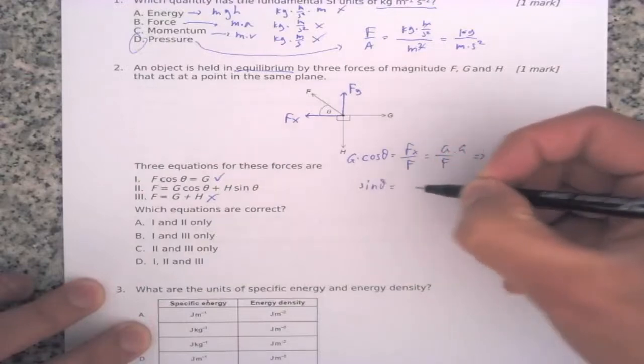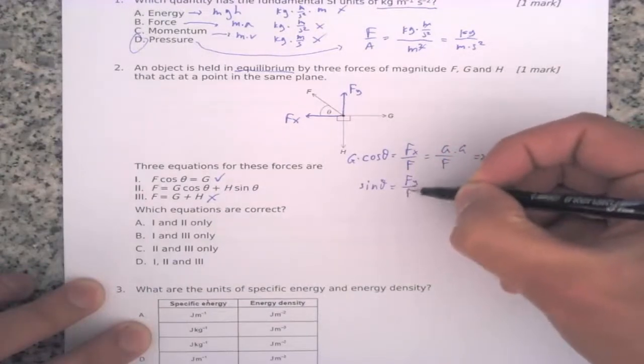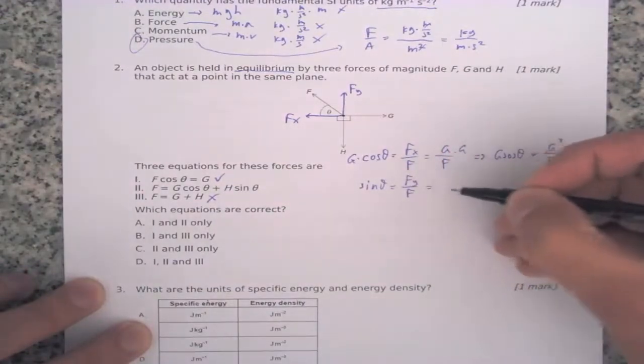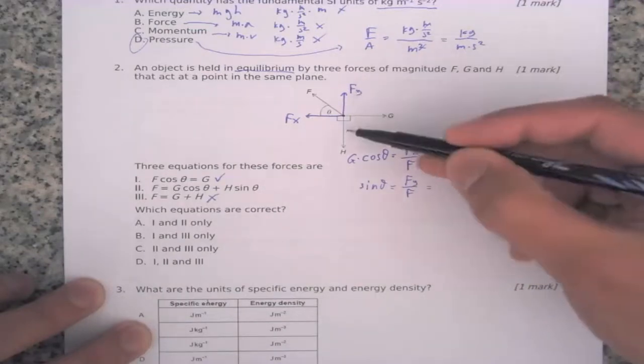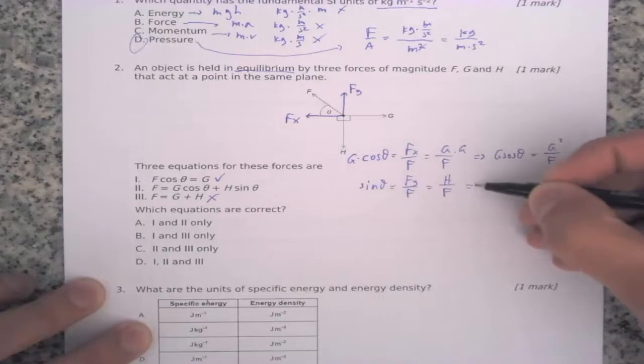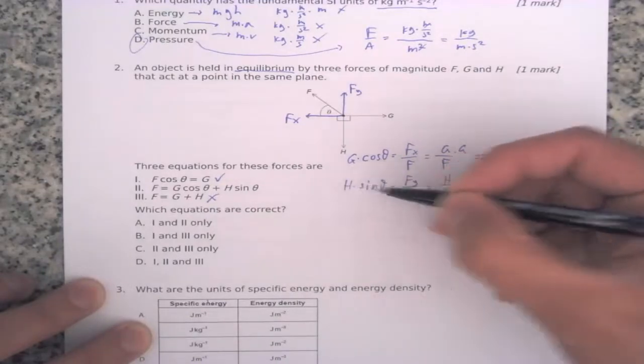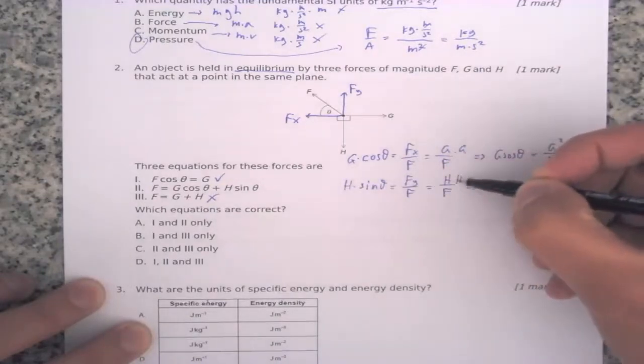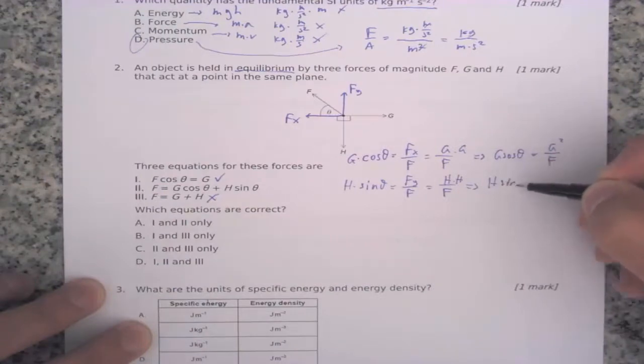Sine theta is equal to the opposite over the hypotenuse. The opposite is the Fy, so it's actually H over F. So I'm going to multiply both sides by H, so I have H sine theta is equal to H squared over F.